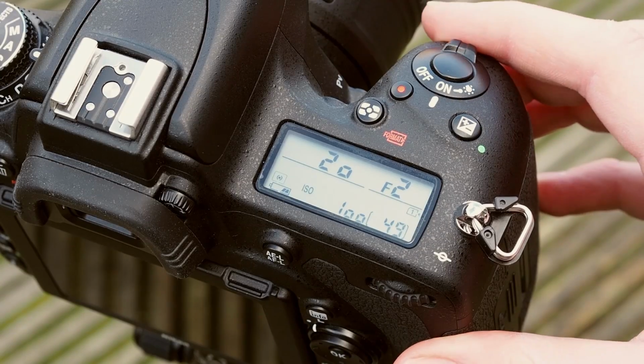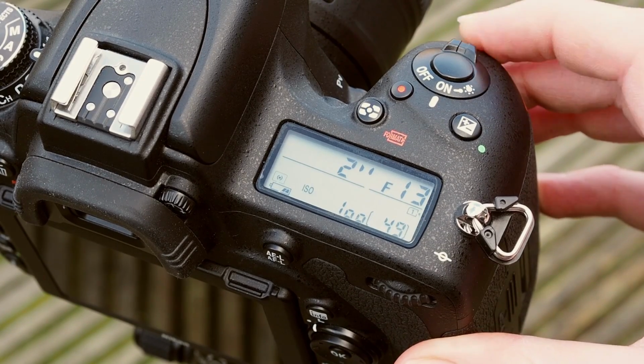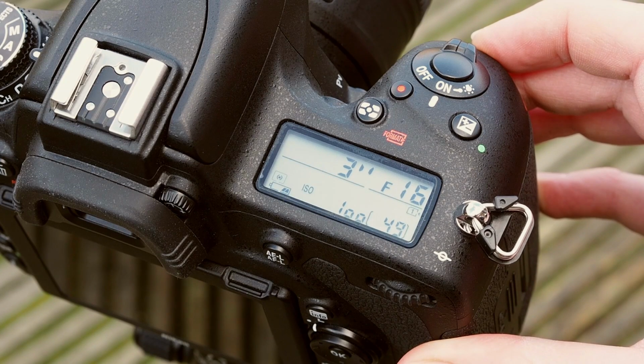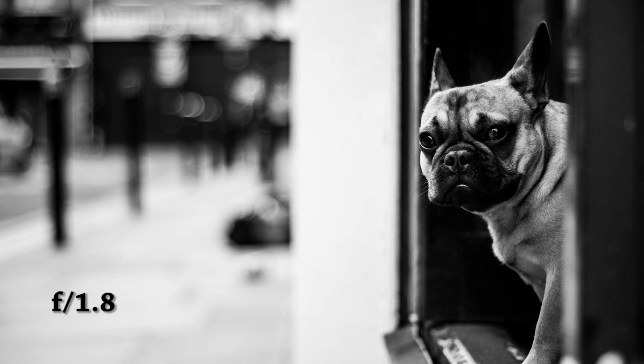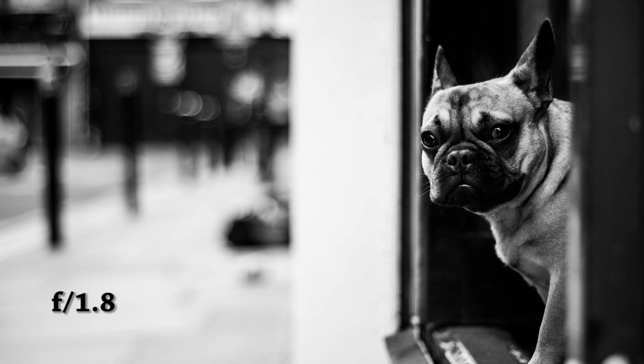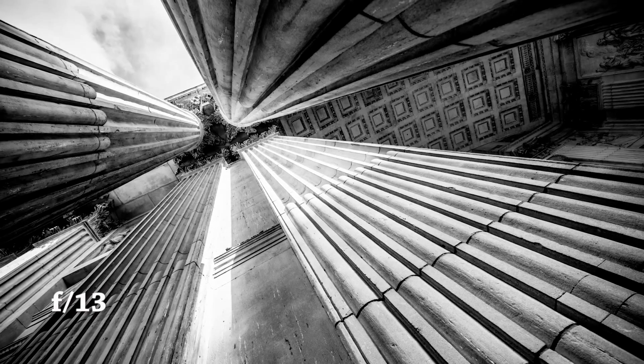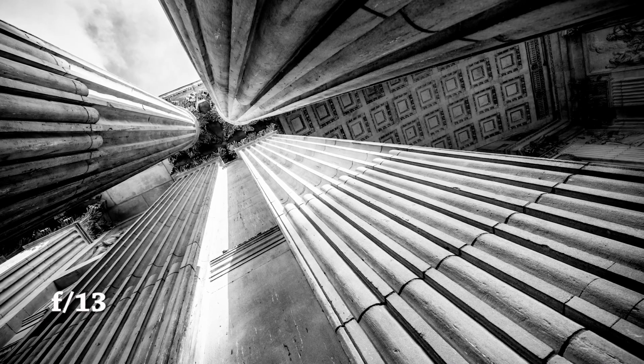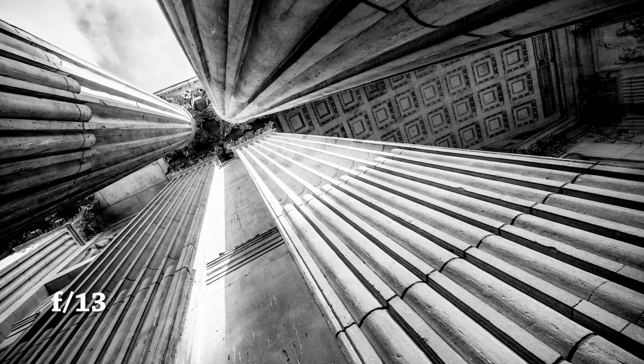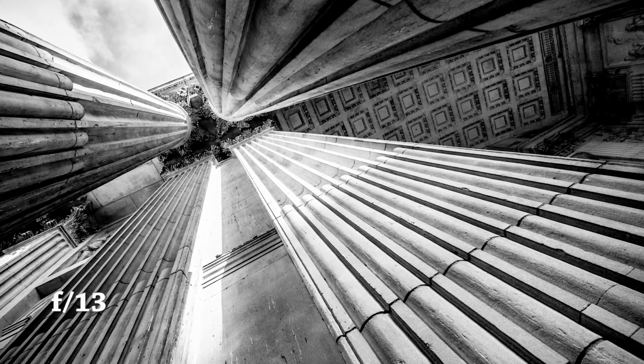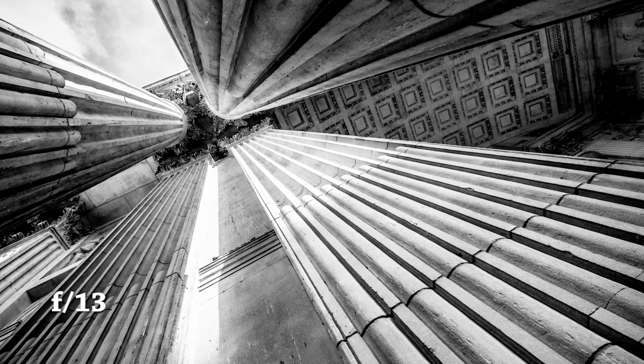One of the main ways in which we can control depth of field is by adjusting the aperture of the lens. As a general rule, a wide aperture with a smaller f-stop, such as f1.8, will produce a shallow depth of field, while a smaller aperture with a higher f-stop, such as f13 or f16, will produce images with a much more expansive depth of field. Aperture is, however, not the only thing that determines how much depth of field your images are likely to show.